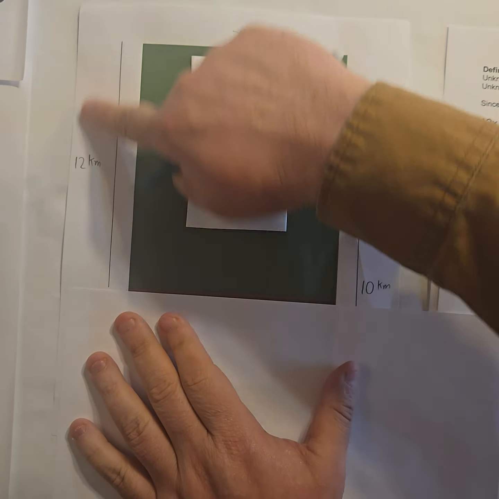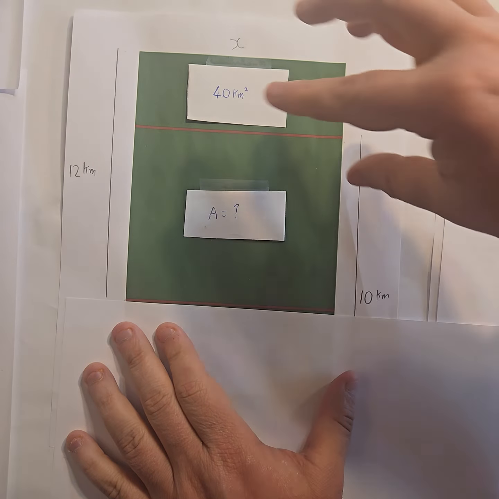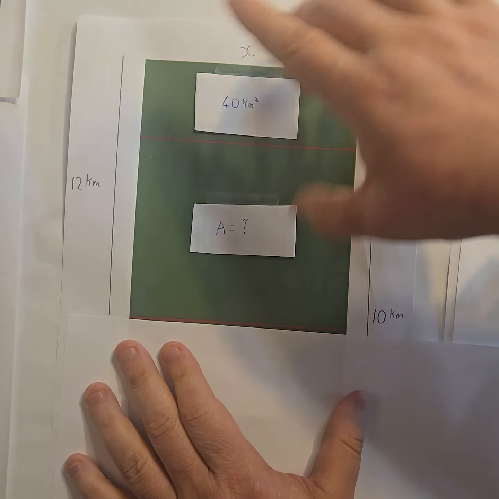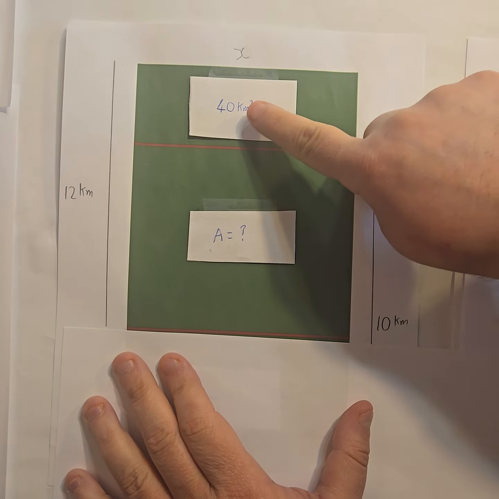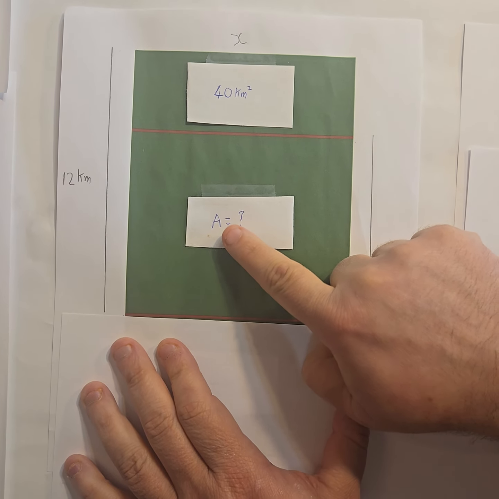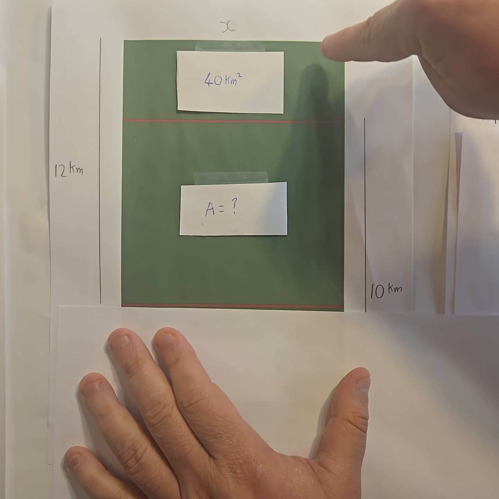This area is 12 times x, and the area of any shape is all the parts added together. The area of this rectangle is 40 plus a. A is that unknown I'm trying to solve. So 40 plus a equals 12 times x.